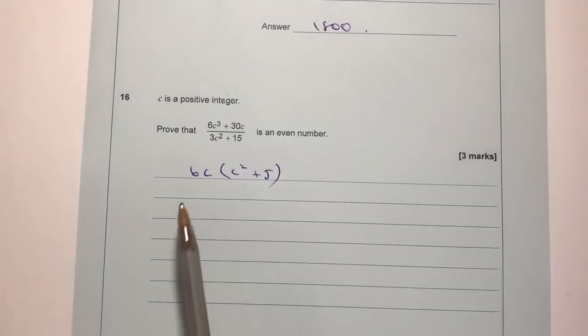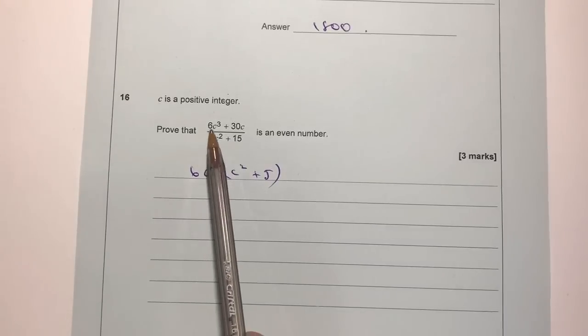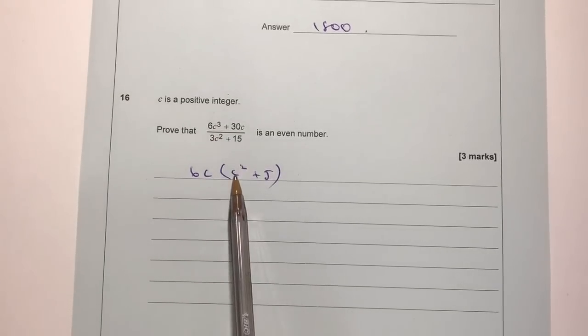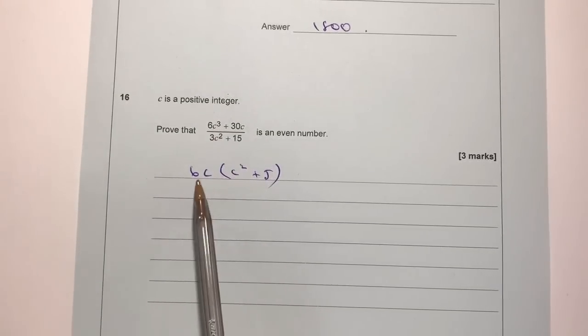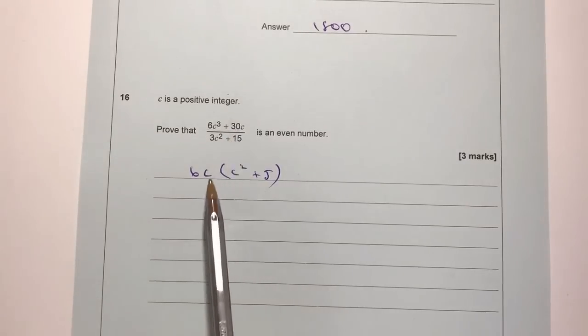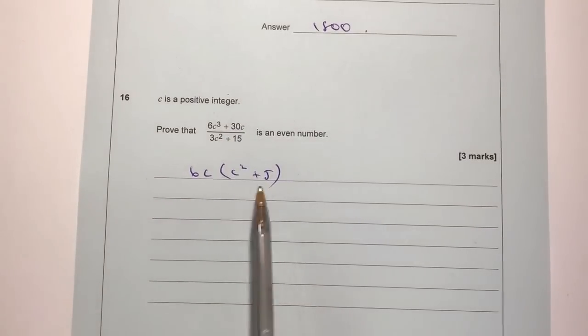So what do I do to 6c to get 6c cubed? I multiply it by c squared. What do I do to 6c to get 30c? Well, I multiply by 5. Okay, so again, please do revise factorization. It's very important for these types of exams.